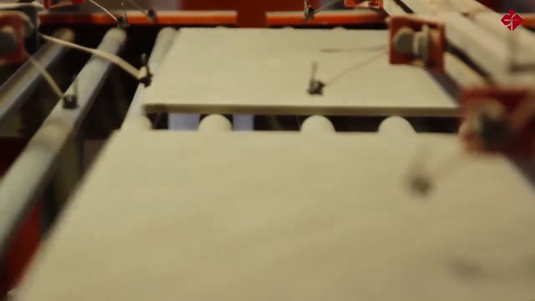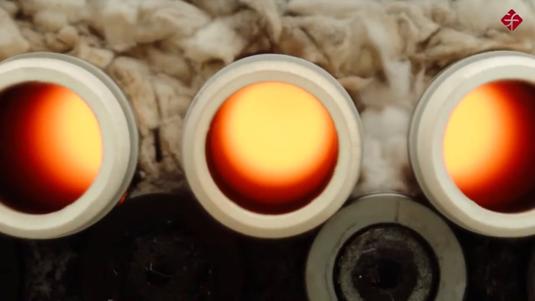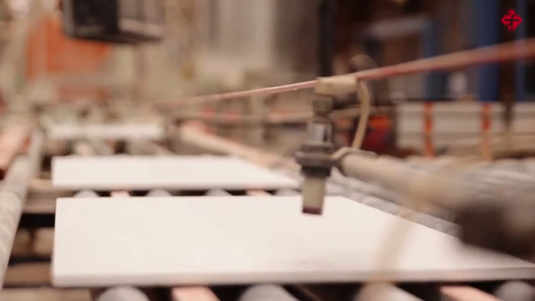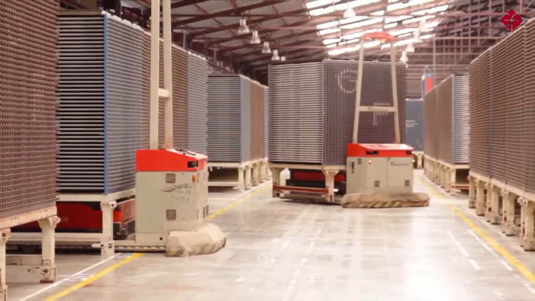Since its origins in 1897, Gayafores has always been committed to supplying high-quality products. This is why our manufacturing processes comply with the strictest quality standards.